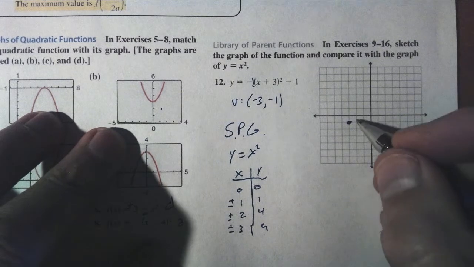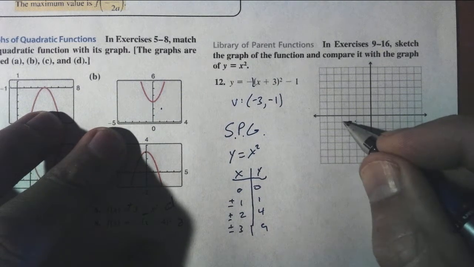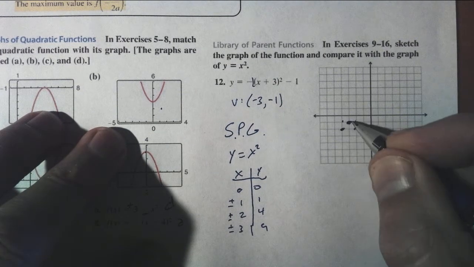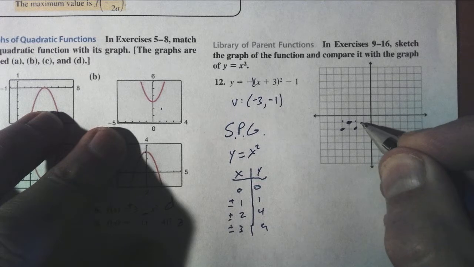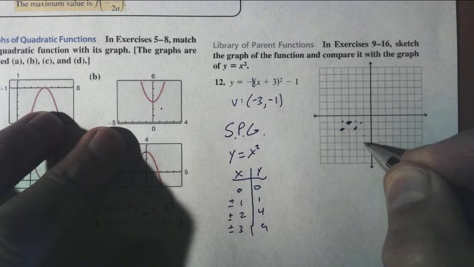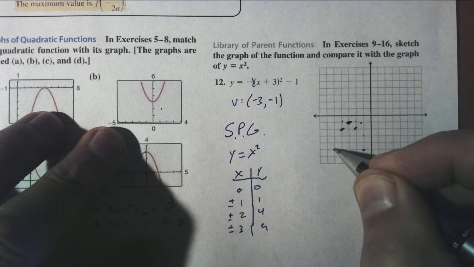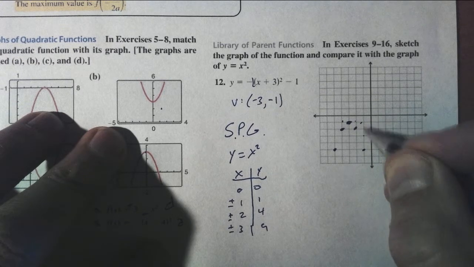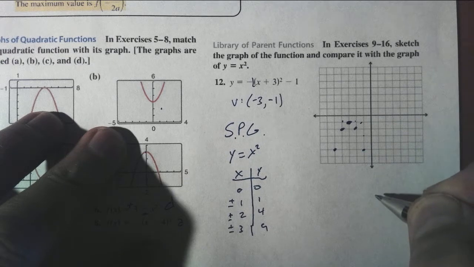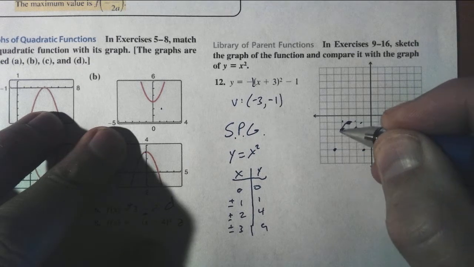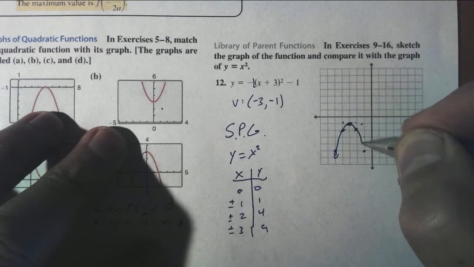So this is standard and upside down. So from the vertex, over 1, down 1. From the vertex, over 2, down 4. And if I had room, I'd go from the vertex, over 3, down 9. So our parabola looks something like this.